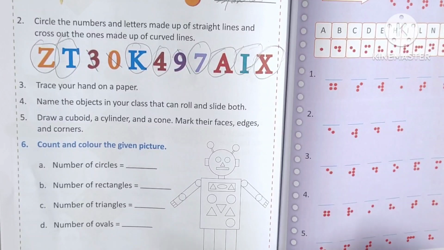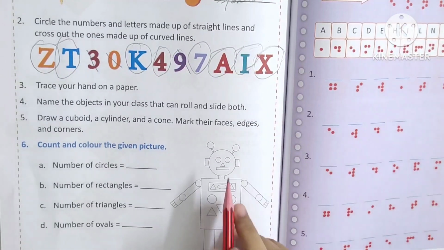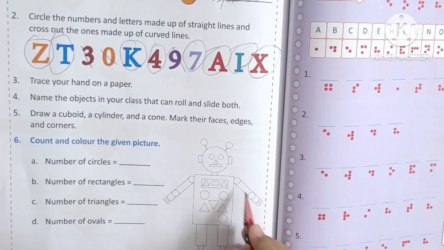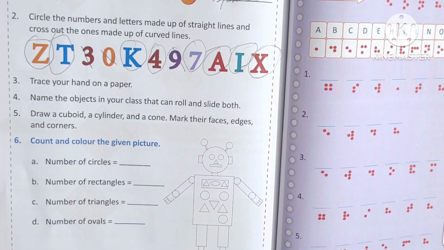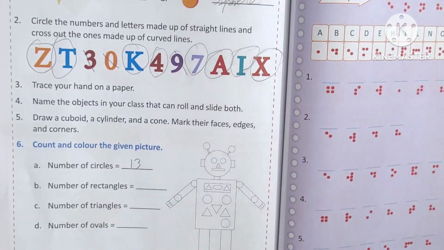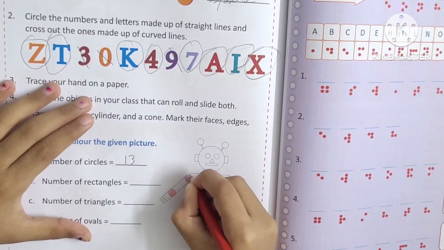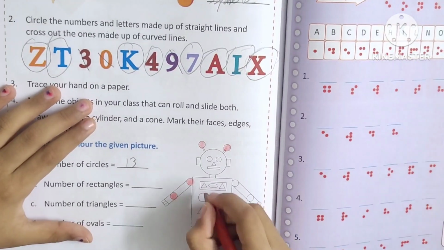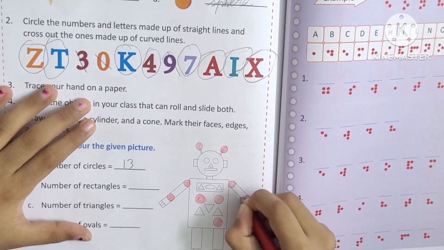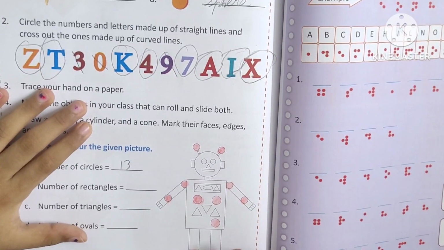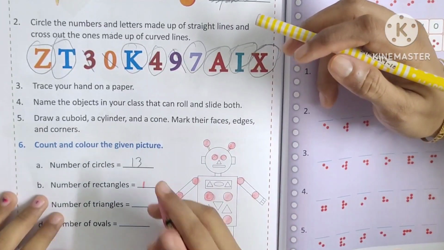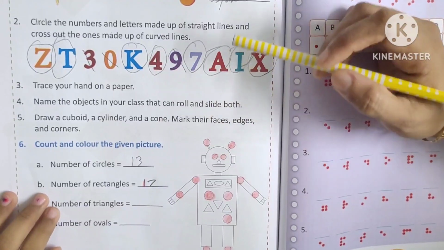So number of circles. Count. 1, 2, 3, 4, 5, 6, 7, 8, 9, 10. 1, 2, 3, 4, 5, 6, 7, 8, 9, 10, 11, 13. We have to color the circles. Which color? Any color is okay. There is no color code. Next, number of rectangles. 17. I have to color.